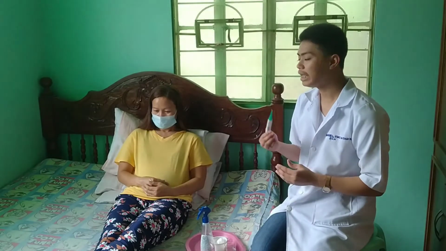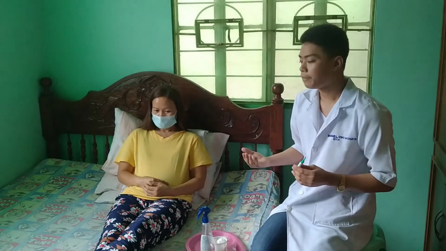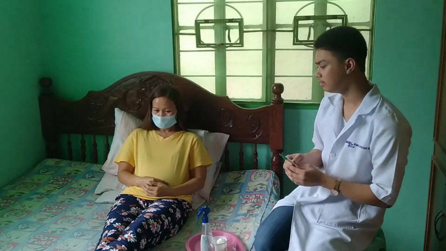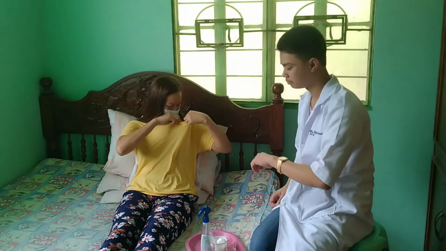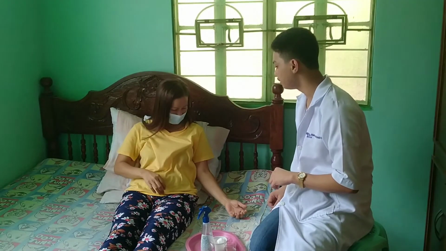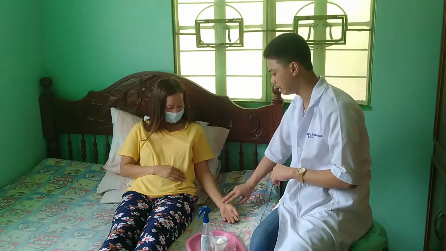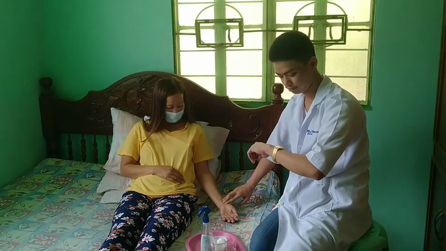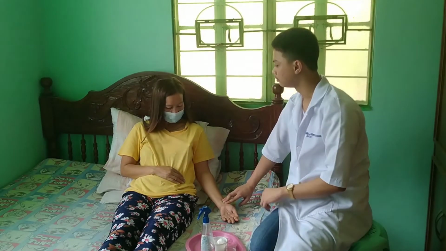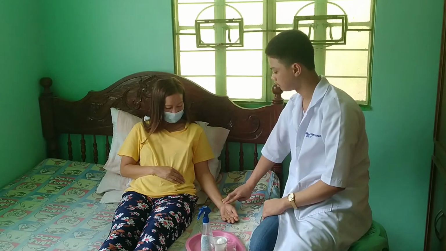Next, while taking the temperature, I will take the pulse rate of the client using 3 fingers. The rationale behind the 3 fingers is to para mapakinggan po natin ng maayos yung pulse po ng patient po natin. Palagay na lang po ito sa inyong axillary. Count the pulse rate of the client for 60 seconds. Also assess the pulse rhythm and volume of the client.